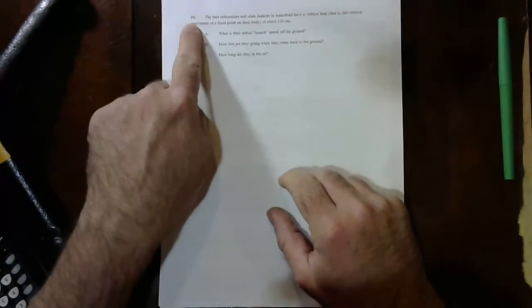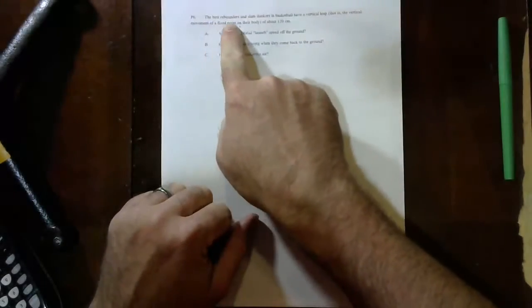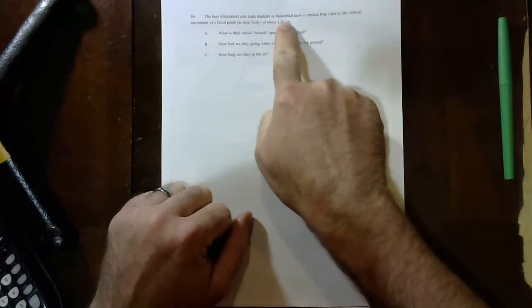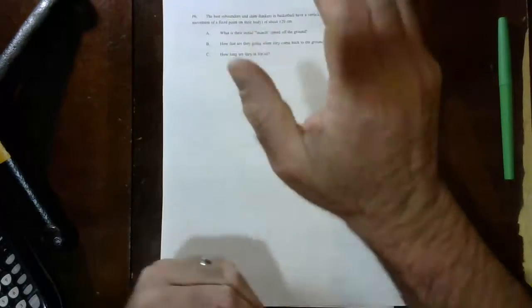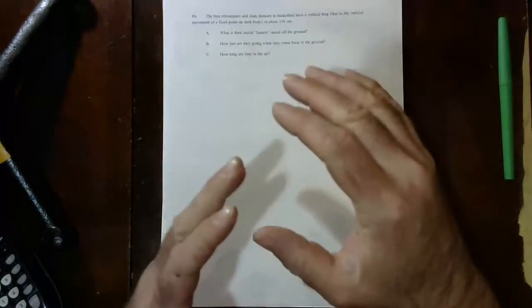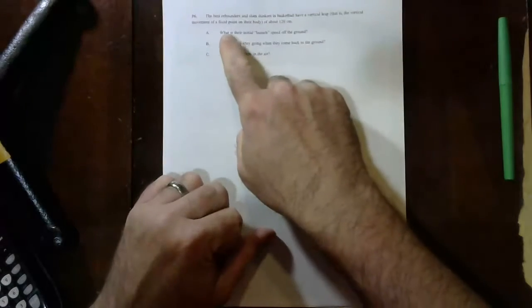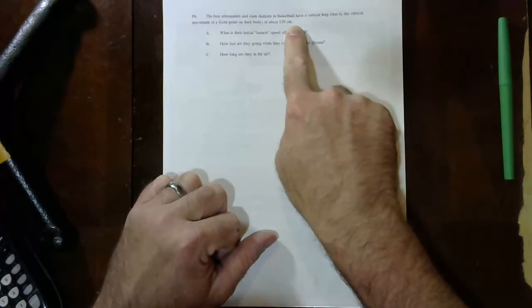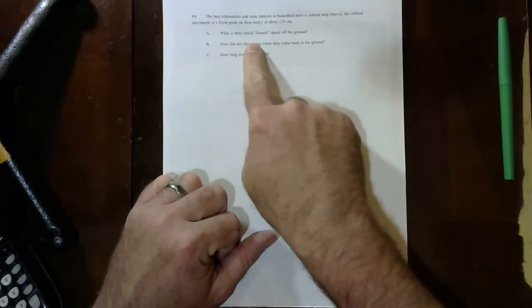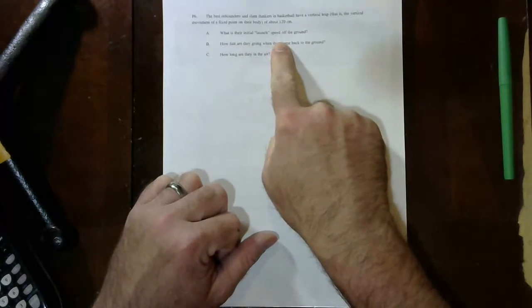For free fall questions and problems. Problem 6. The best rebounders and slam dunkers in basketball have a vertical leap. That is the vertical movement of a fixed point on their body, because their body can kind of crouch and stuff. We're just saying, some point that can be wiggling around, so maybe like the bottom of their foot, of about 120 centimeters. What is their initial launch speed off the ground then?